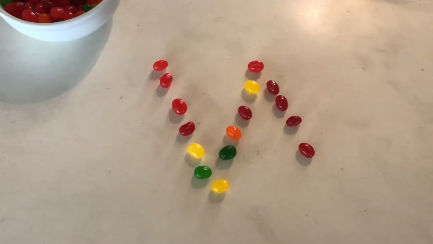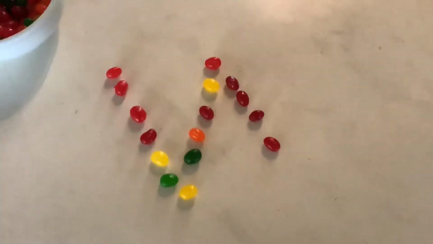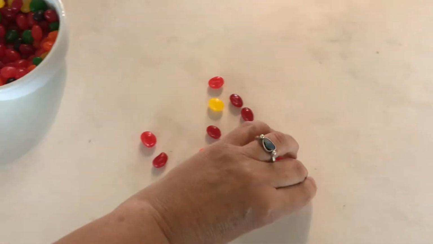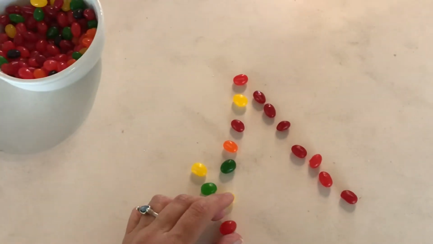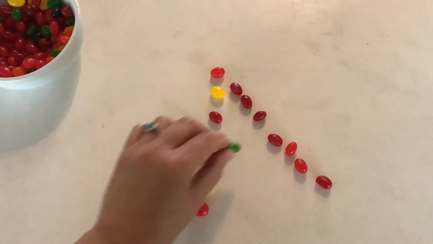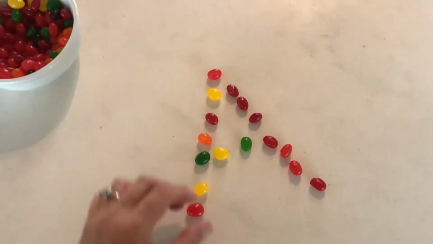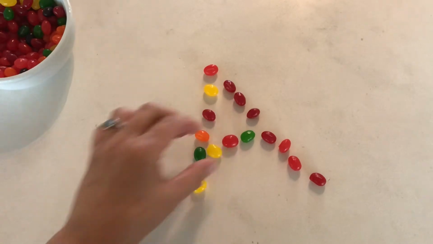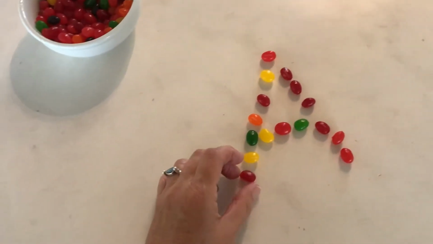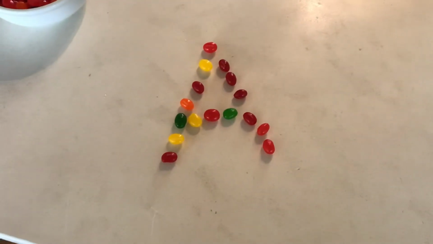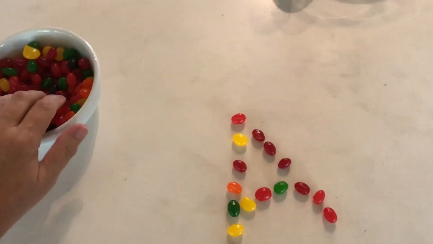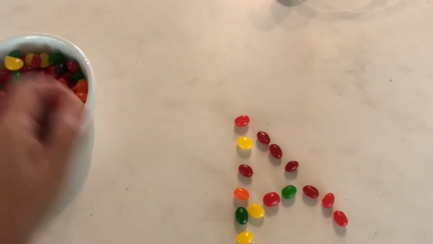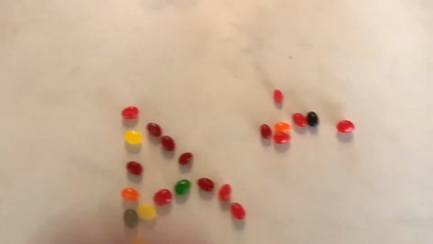Or maybe, oh, I know. If I took some of these and I moved them down here, I could even draw something, and I bet you'll know what it is. It's the letter A. That's right. Now, so the art today is all about drawing with jelly beans.